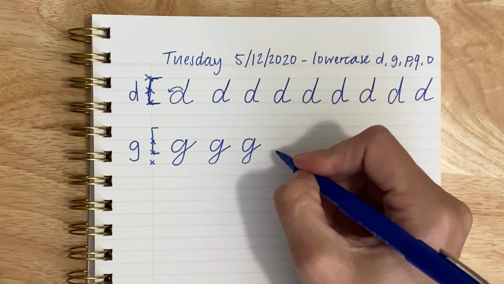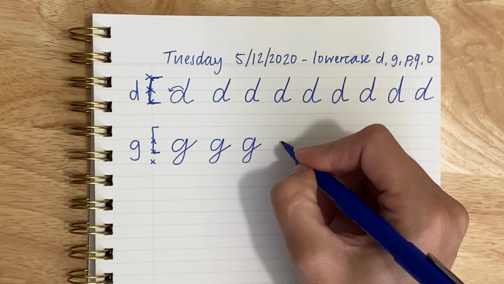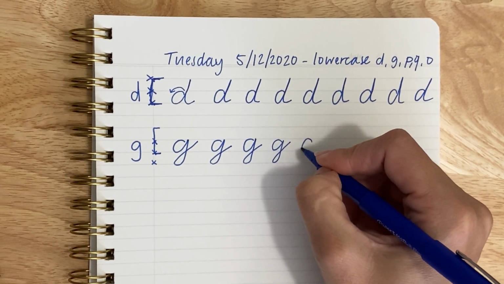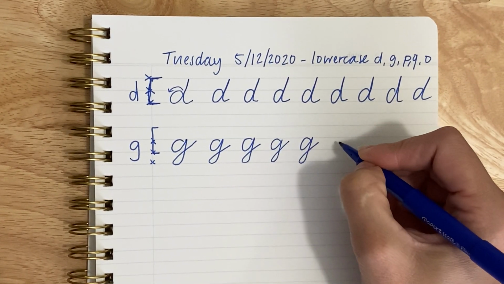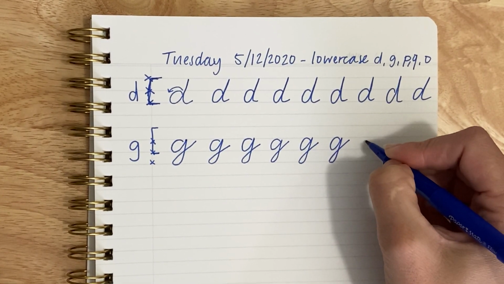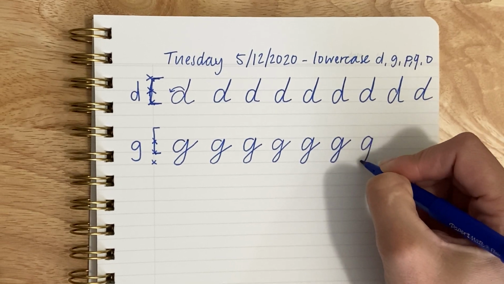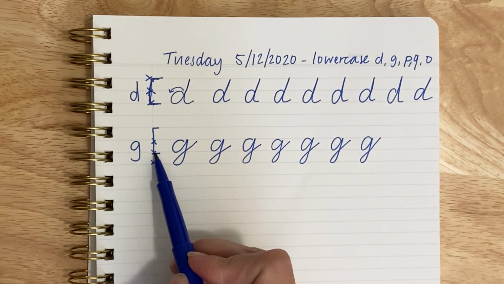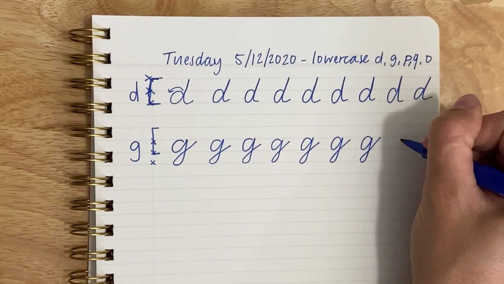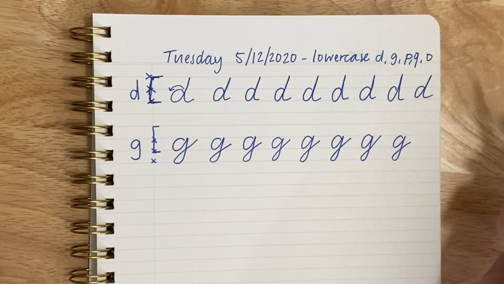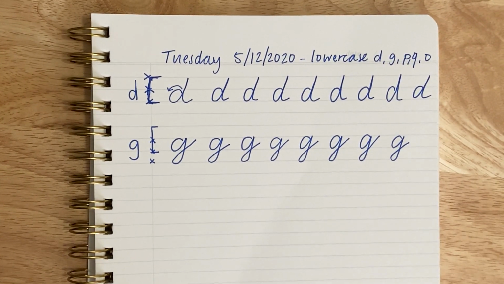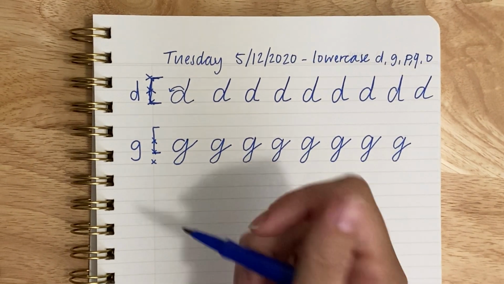I'm going to slant a little more. Oh yeah, there we go. Mid, descender, exit. Mid, descender, exit. As you can see on my bracket, there should be nothing up above the midline. And remember, we have that exit line because that line is going to connect to another letter. So that's the letter G.